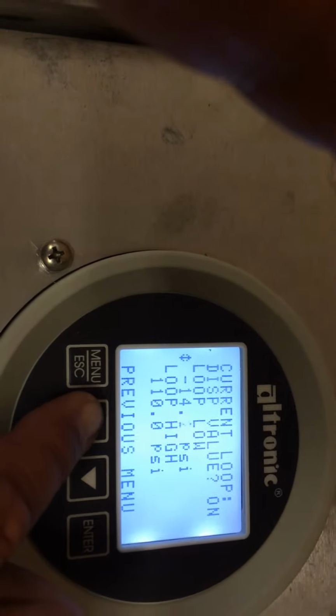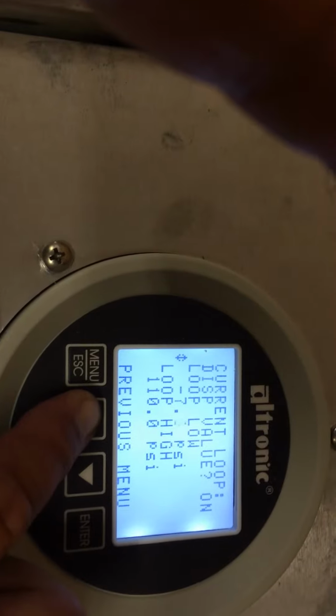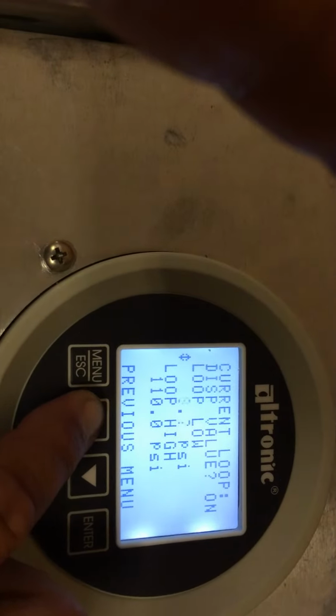Like I said, the first thing we did, the bar graph, is more of a visual representation to help you. I like to make sure the bar graph and the current loop both match. Again, it's personal preference.